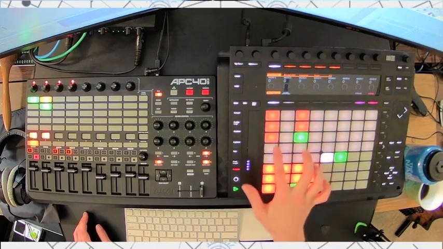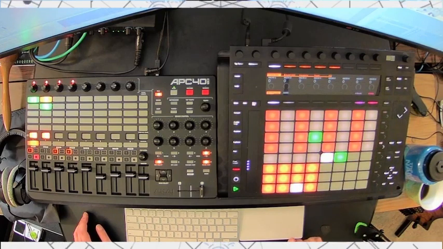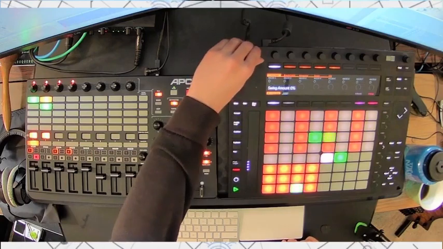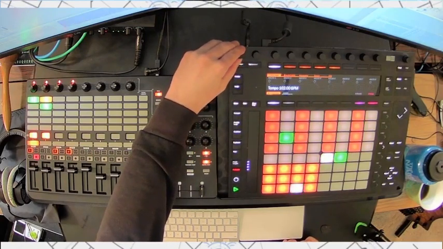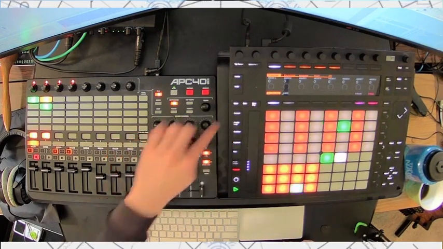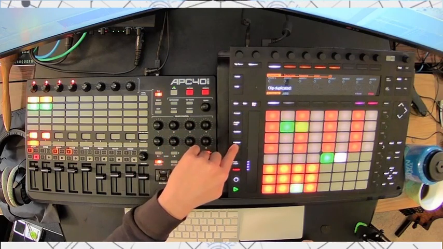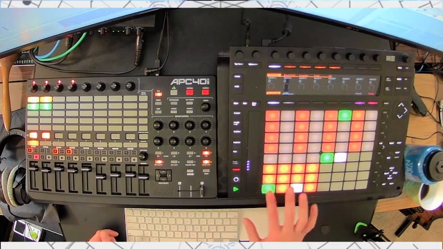So let's play around with, turn on the metronome. I want something more vibey, turn it down. All right, and let's say we like that. Let's turn off the metronome. We could duplicate this loop. Now we're editing a copy underneath the first one.